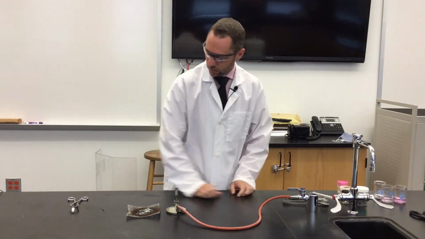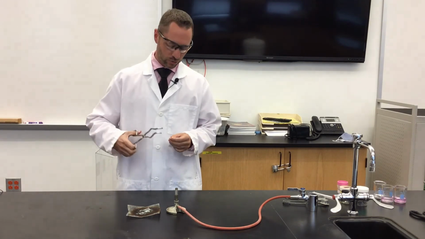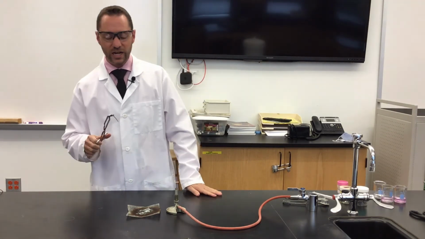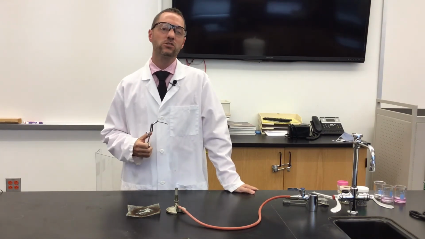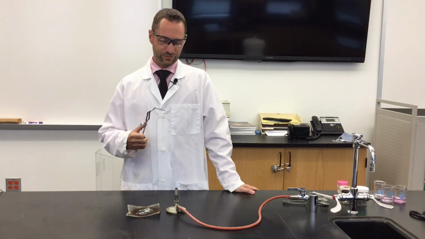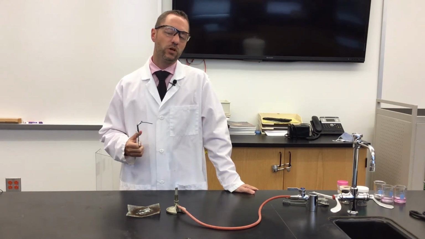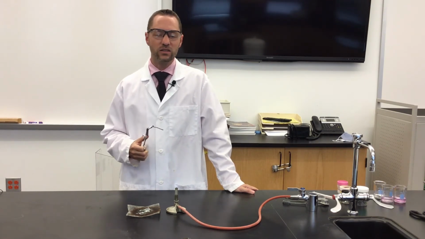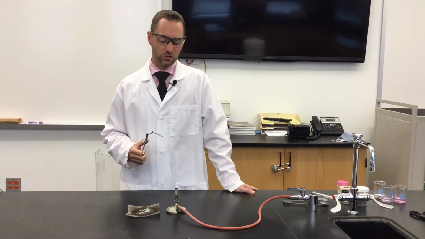Adjust my flame. I'm going to use a pair of crucible tongs to hold on to my magnesium. Now, magnesium is going to release quite a bit of light, so much light such that when you observe this reaction in person, you want to observe it with your peripheral vision, so you don't want to look directly at it. The intensity of the light is actually strong enough to damage your vision.